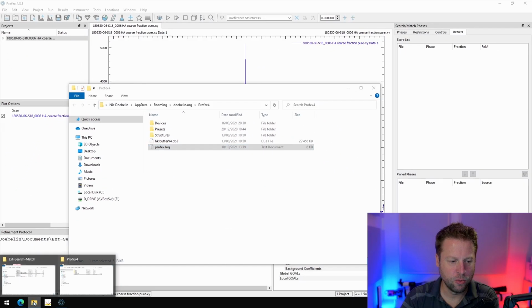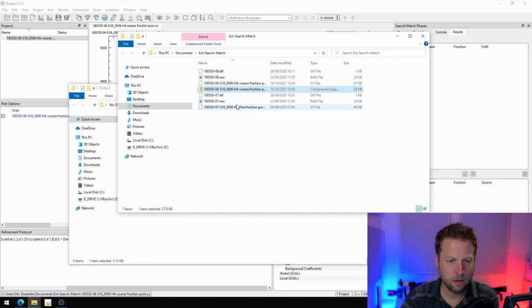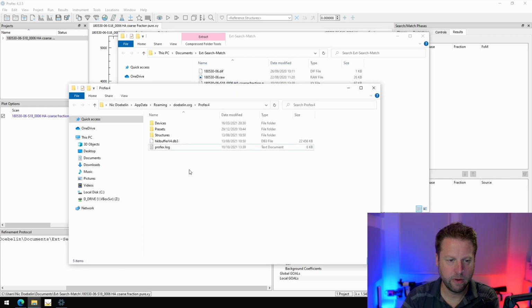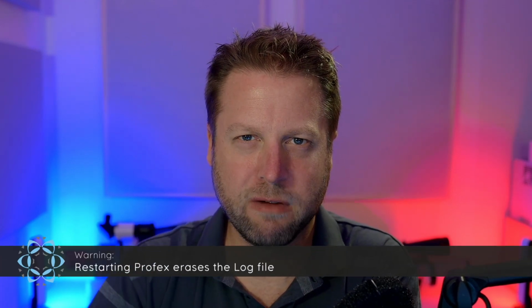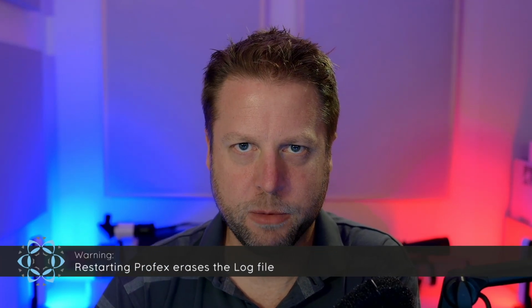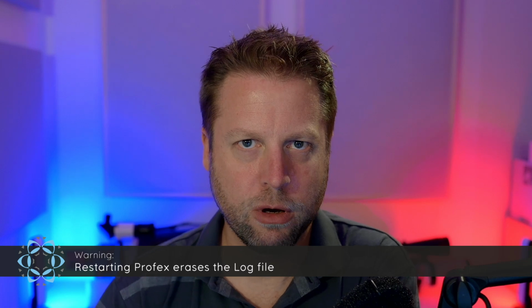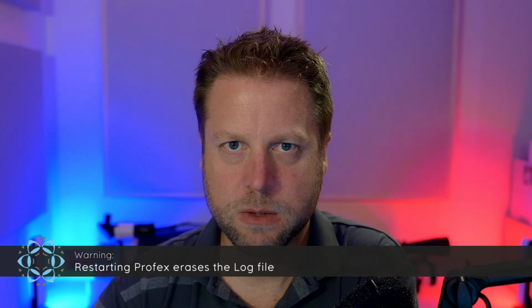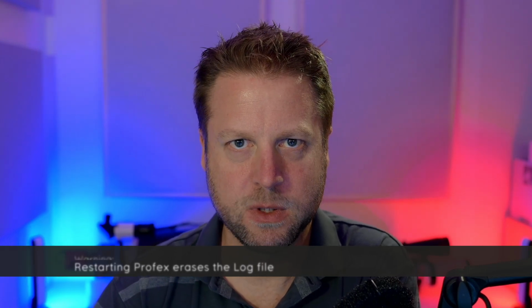So you also attach this. You attach the two files, the archive and the log file, to an email and send it to me with a description of your problem. It is important that you send me the log file before you restart Profex again, because the log file is erased every time you start Profex, and the log of the problem you reproduced will be lost next time you start Profex.